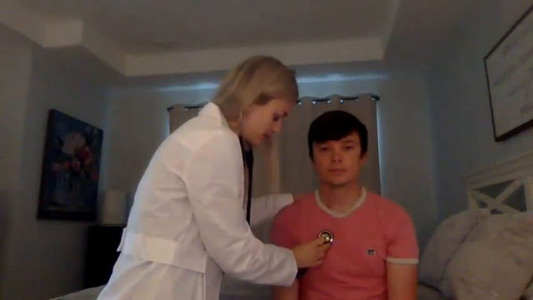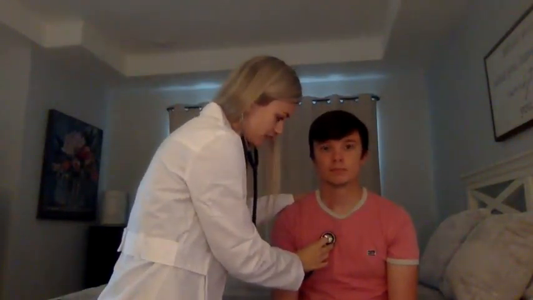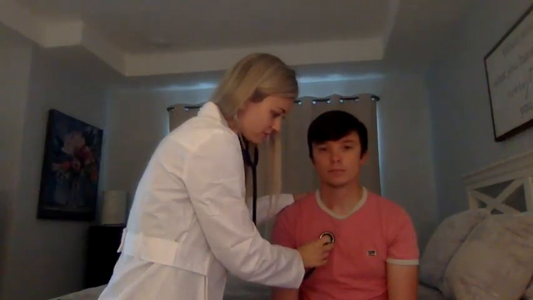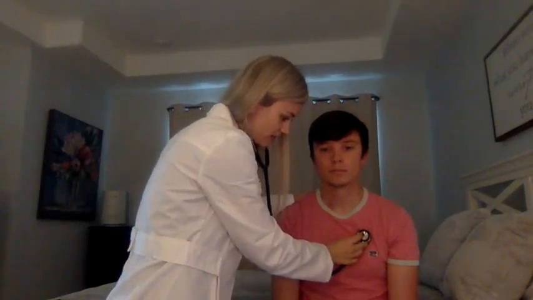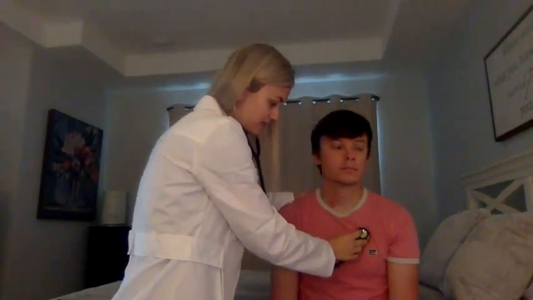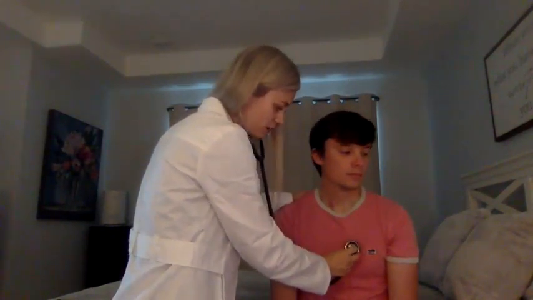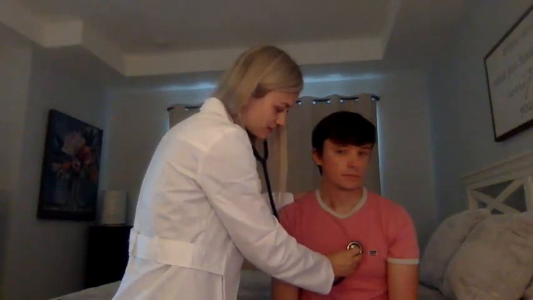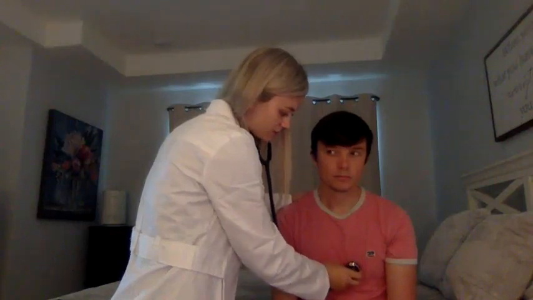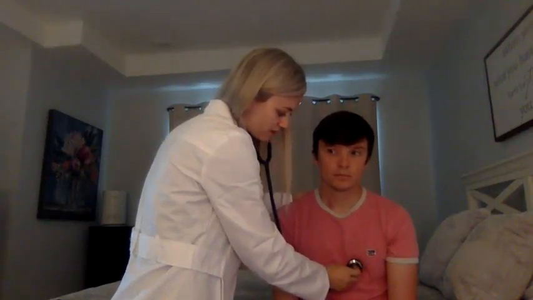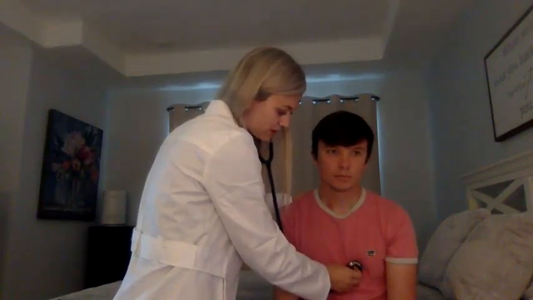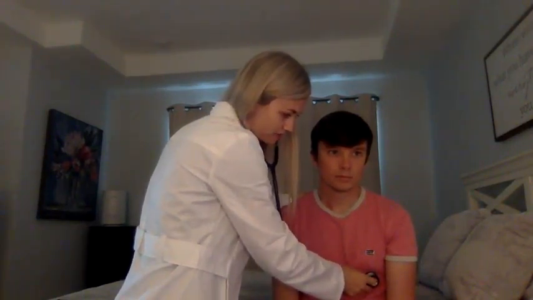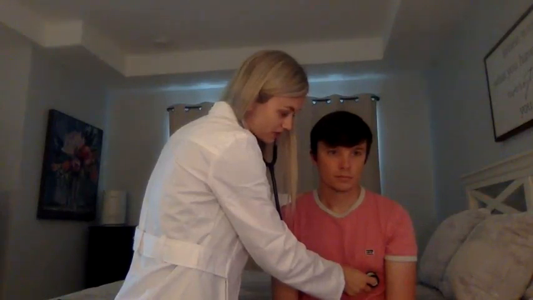So I will start at the aortic valve, which is at the second intercostal space, right sternal border. Moving on to the pulmonic valve, which is at the second intercostal space, left sternal border. Going down to Erb's point, which is at the third intercostal space, left sternal border. And then going on to the tricuspid valve, which is at the fourth intercostal space, left sternal border. And then the mitral valve, which is at the midclavicular line, left fifth intercostal space.